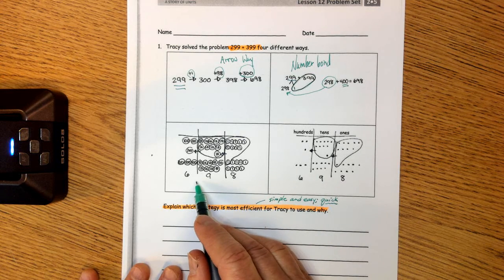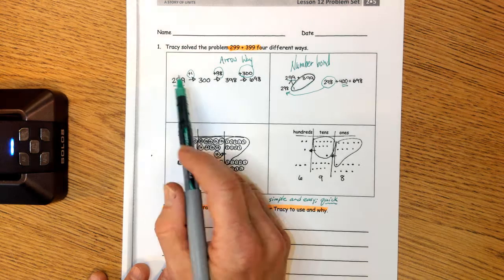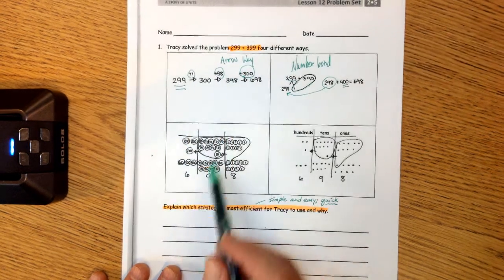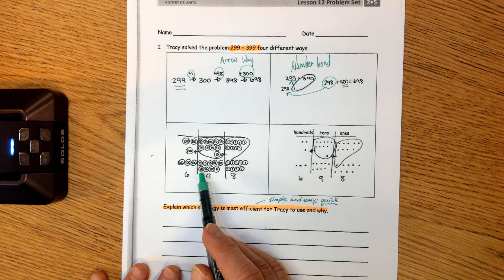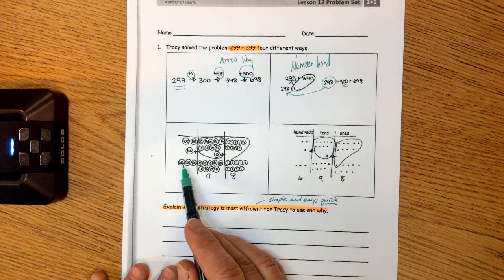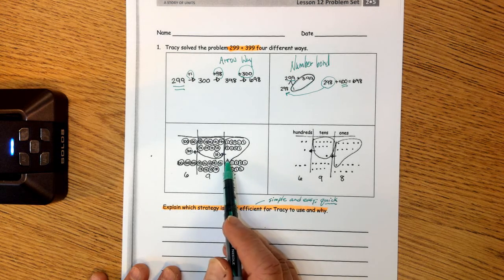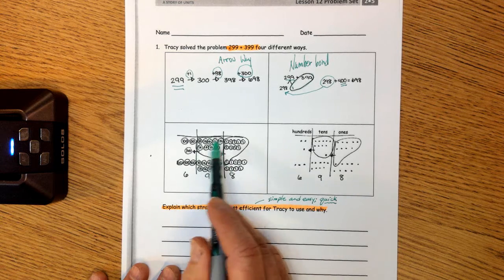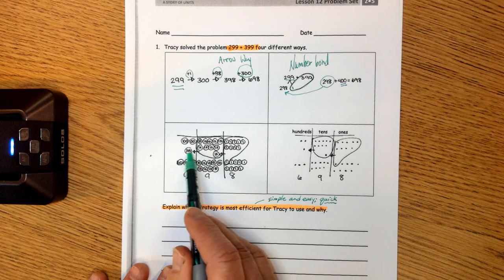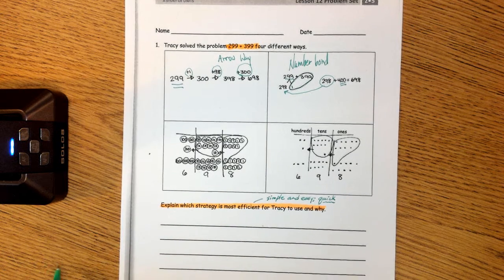Here, it looks like a student, Tracy, drew the 299 and 399 with the labeled chips, right? She actually labeled the hundreds, labeled the tens, and labeled the ones. Looks like she's got a bundle here, and created a new 10 right there. And then she bundled another 10 and created 100 there. Okay, she got her answer, 698.